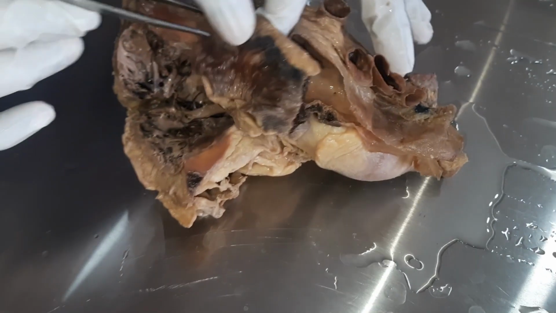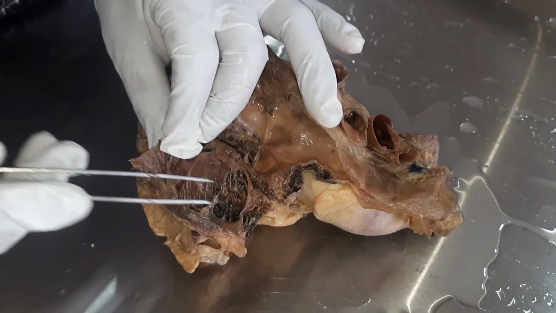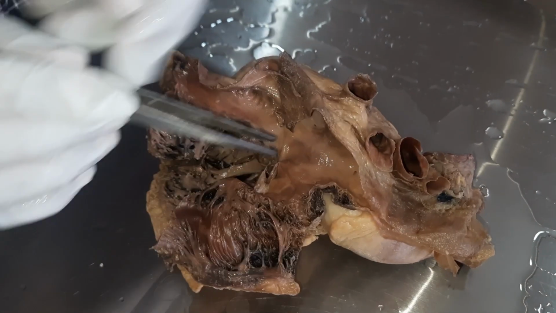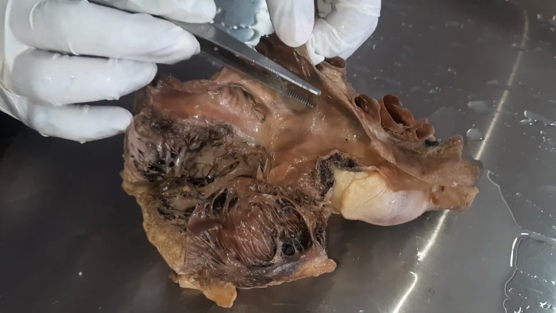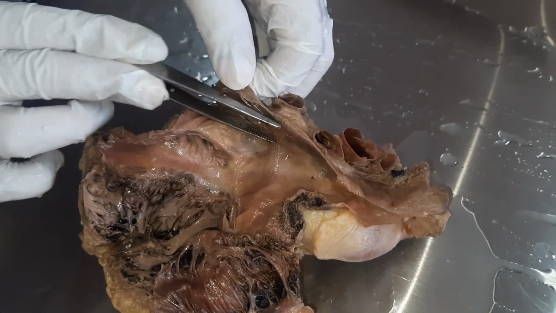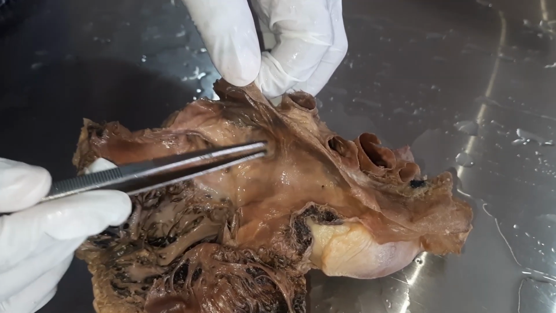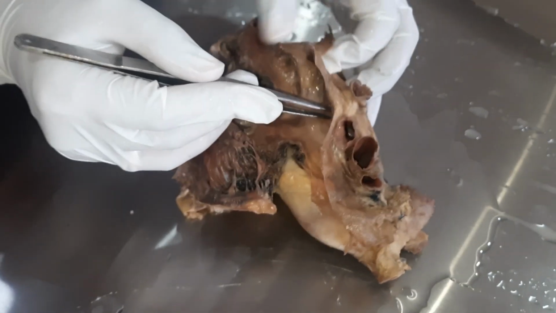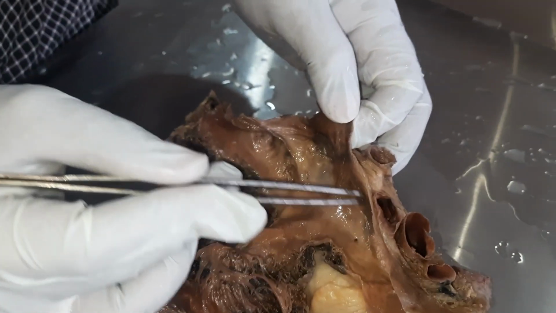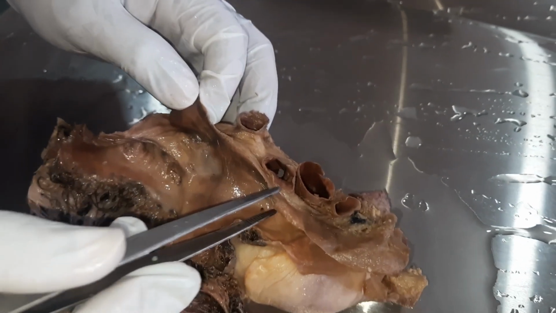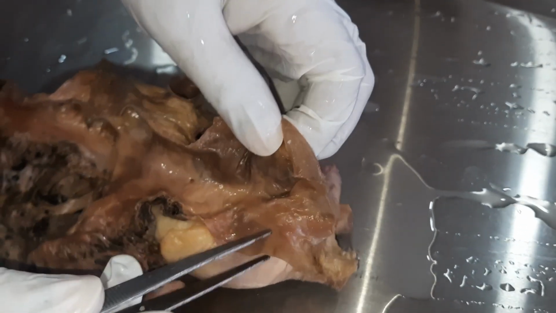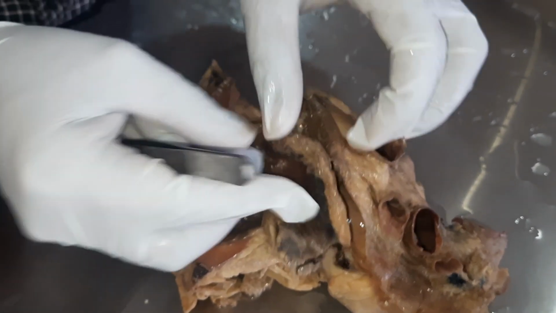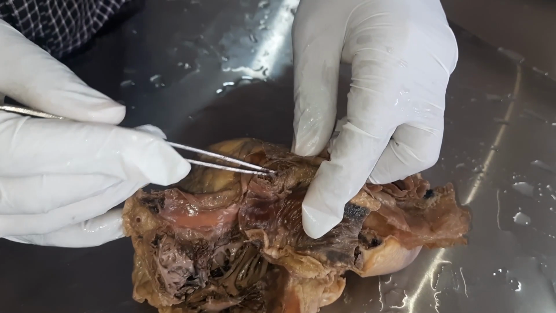Now, as you can see here, the anterior part is rough, posterior part is smooth. Also, you can see the interatrial septum, which is also smooth. Now, the posterior part, where we can see the openings of this structure, that is superior vena cava, inferior vena cava.